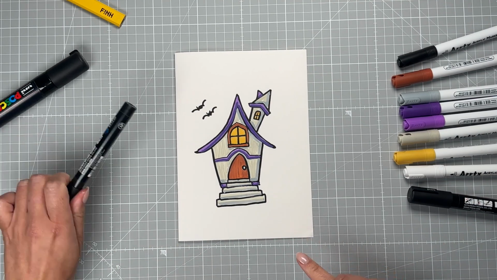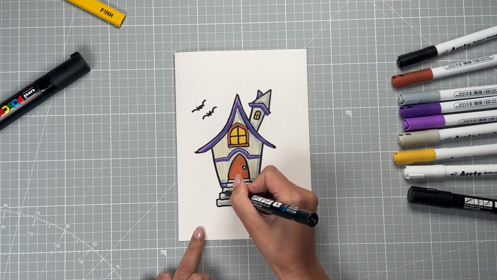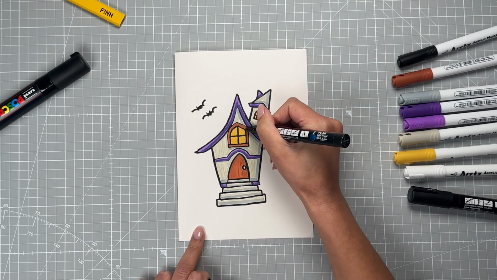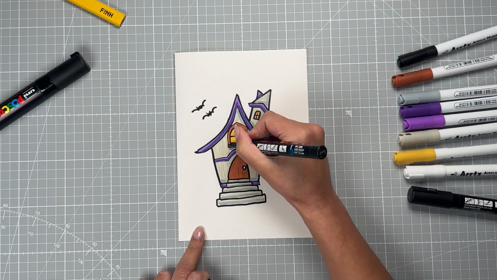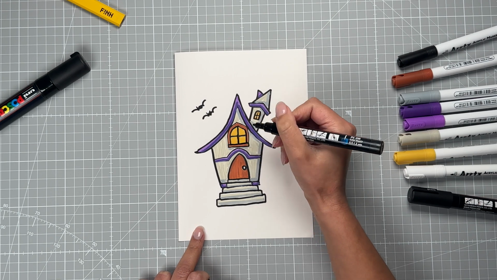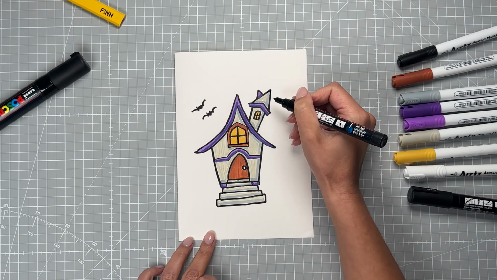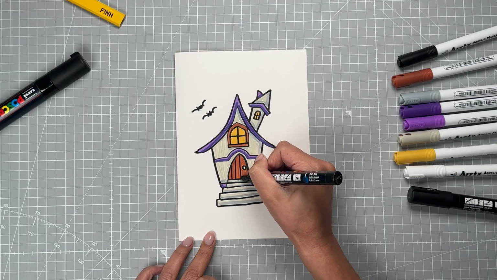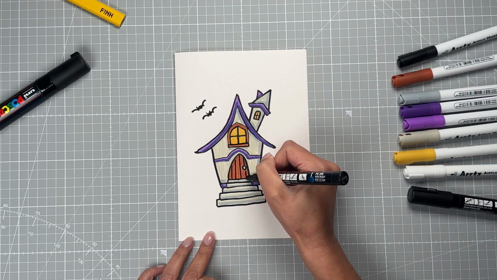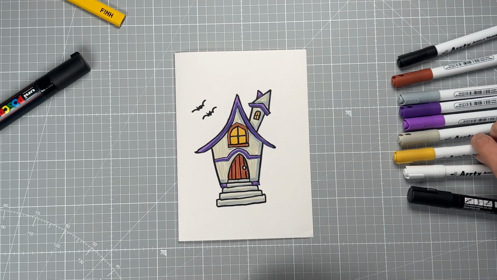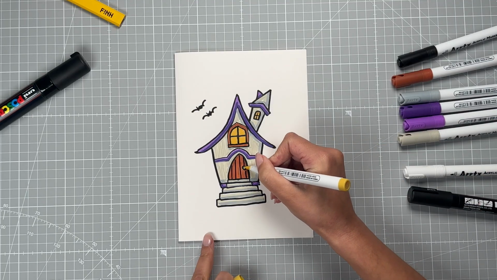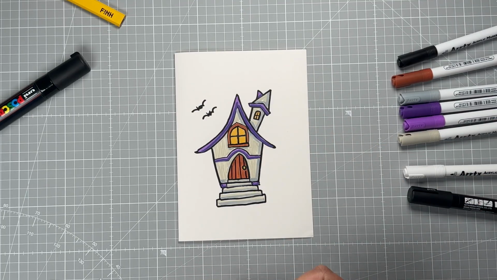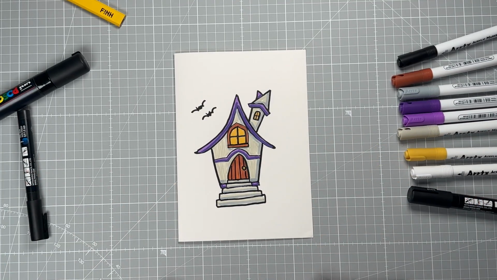There we have our coloured in haunted house. I'm just going to go in and tidy some bits up where I might have gone over the lines. And we're also going to just add in some details to the door. Oh, I forgot to colour the handle in. Let's just do that quickly. There we go. And there's our haunted house finished.